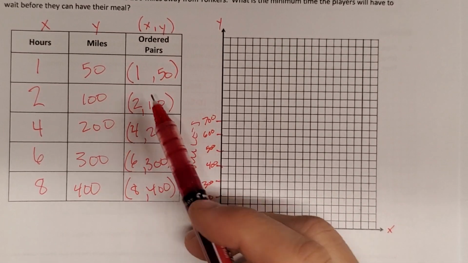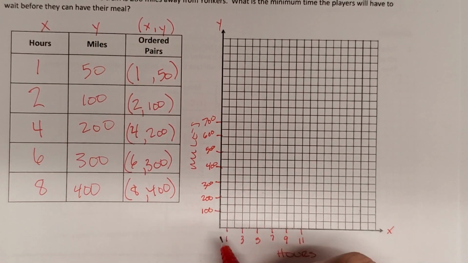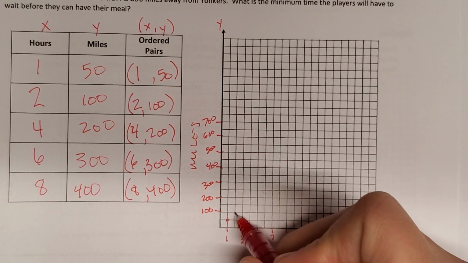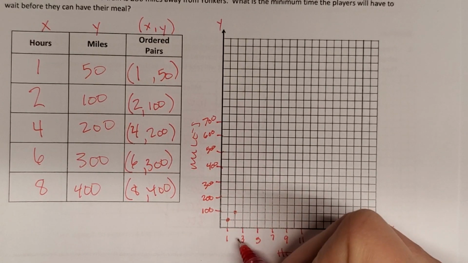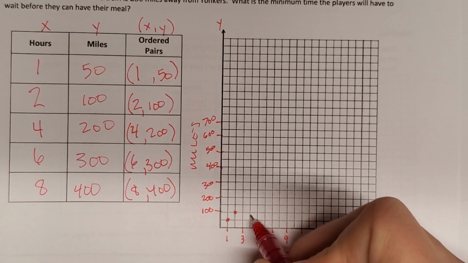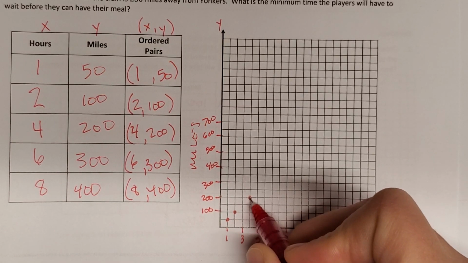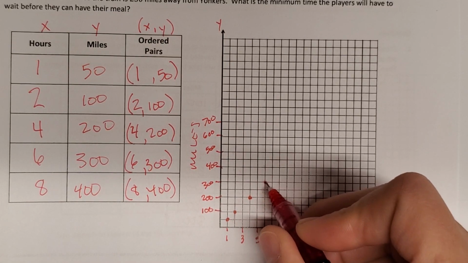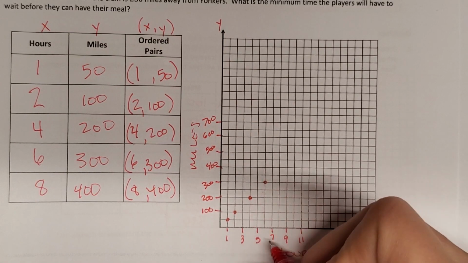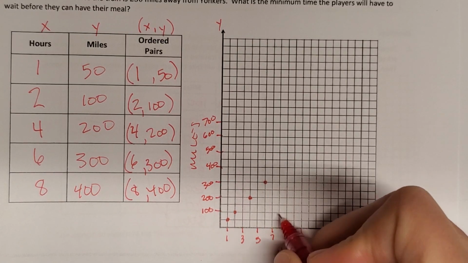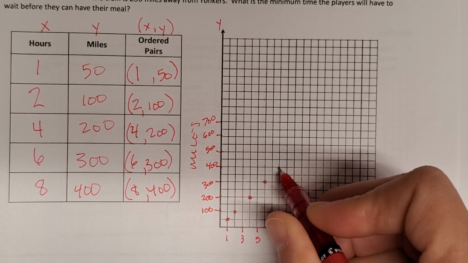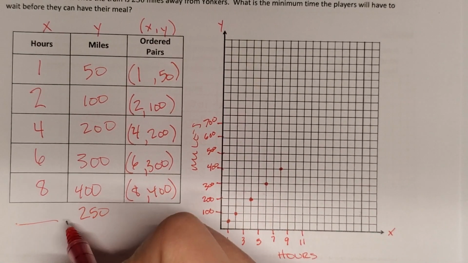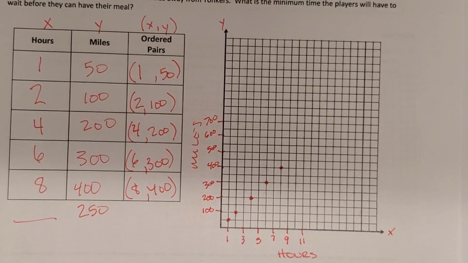And then let's plot these points. Over 1, up 50. Over 2, up 100. Over 4, up 200. Over 6, up 300. Over 8, up 400. Okay, now remember, we're trying to figure out how many hours for 250 miles.